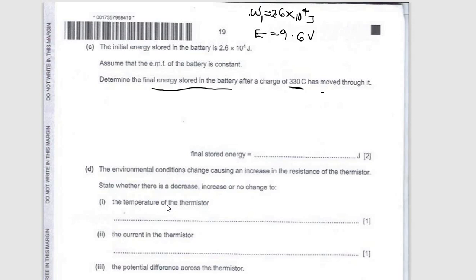Final energy. Remember that V is work done over charge, which is also the same thing as E equal to work done over charge. Now, they said the EMF is constant, so it's 9.6. What is the energy?